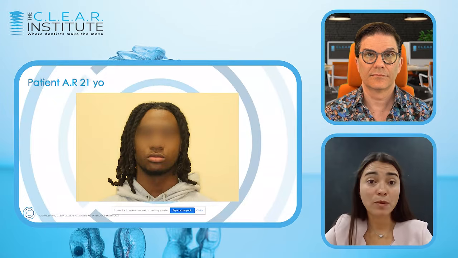And then when we take these images and we do a more in-depth evaluation, the first thing that we look at is the harmony and the symmetry of the patient's face. Let's take a look at Andrew as an example. We're going to analyze him today very deeply, and we can see that his facial thirds are very equilibrated, right?